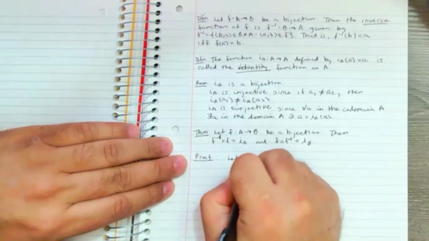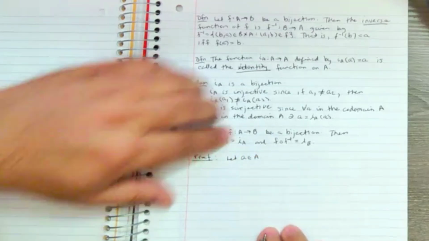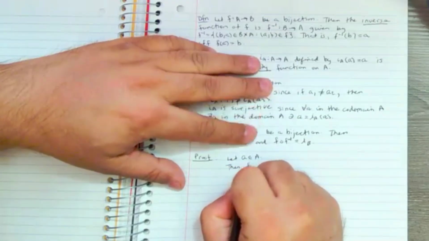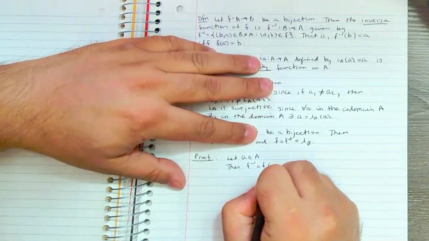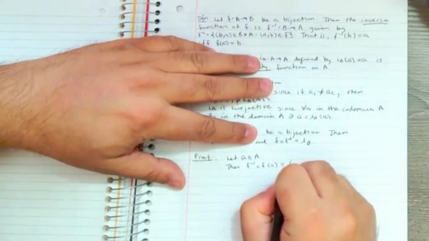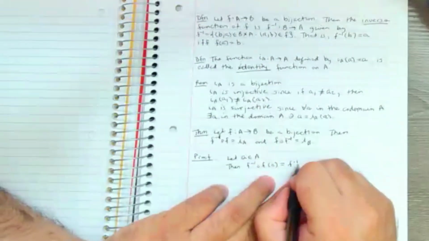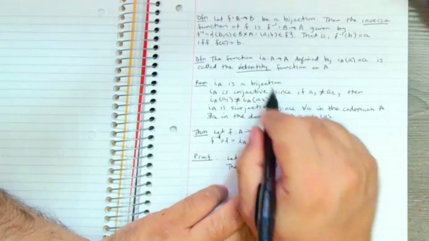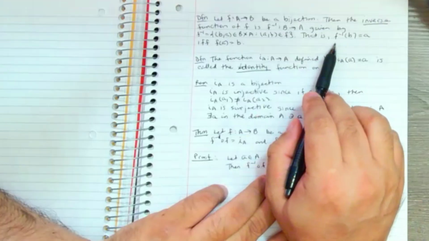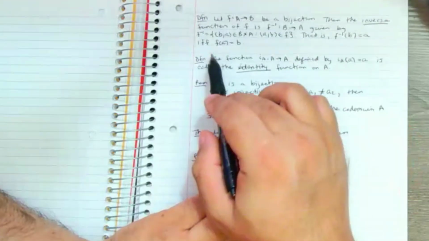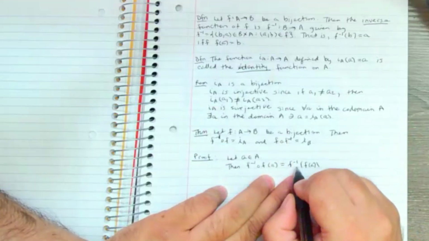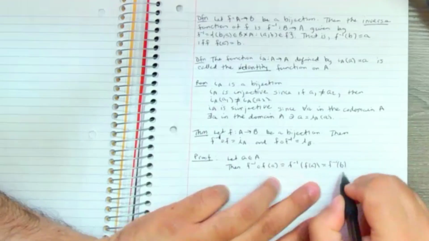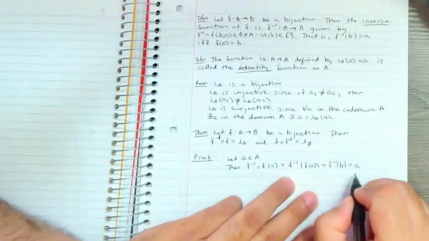First, let a be an element in the set A. Then f inverse of f of the element a is f inverse of f of a, which by the correspondence f inverse of b is equal to a if and only if f of a is b, we have that f inverse of f of a is f inverse of the element b, which is the element a.